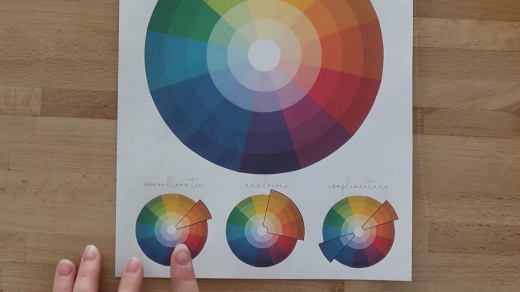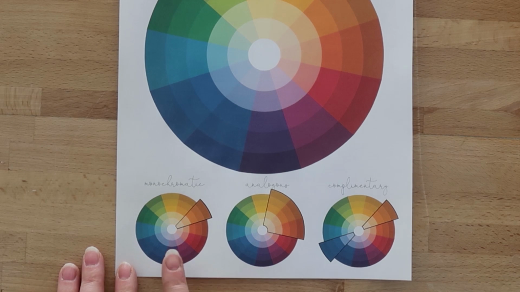So now I want to share with you 3 different color themes that you could use in your home decor. These are really easy and you could just choose one and just go for it. The first one I want to share is a monochromatic color scheme. So that's when you choose one neutral color or one color on the color wheel and base your entire decor off of that color. So a neutral color would be a color like white, black, gray, brown, even navy sometimes works as a neutral color.